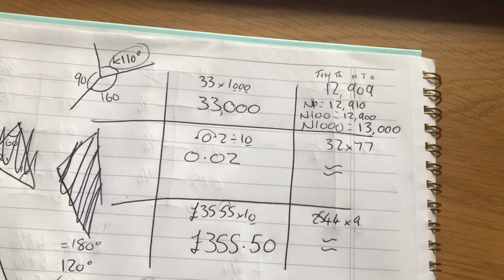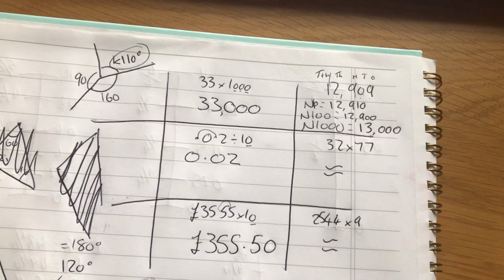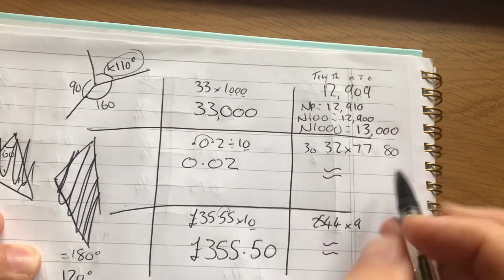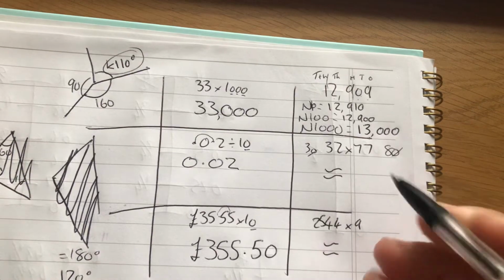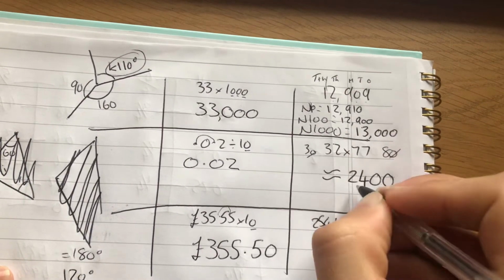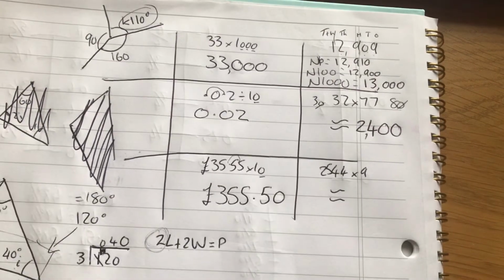So we're estimating. Don't want to calculate it, but something I can do quickly in my head. Well, I can round that one down to 30, round that one up to 80. Take the zeros off. 8 times 3, 8, 16, 24. Bung the zeros back on. It's roughly 2,400. Feel free to check it once you're done.